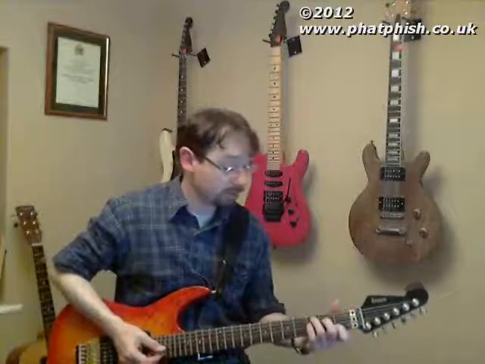So it's a case of just taking a bit of time, studying with something like PhatPhish or a chord dictionary, and building up your chord vocabulary, and taking time to get your fingers used to the different fingerings, as well as being able to just play the chords as they stand, being able to do transitions between the different shapes and the different fingerings.